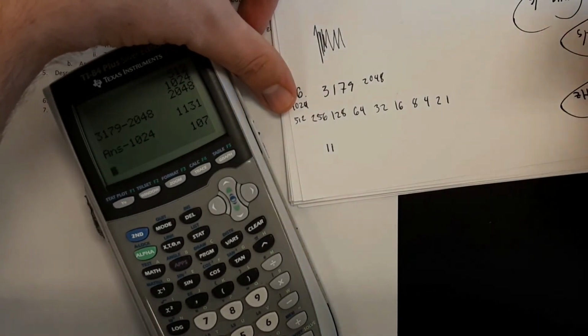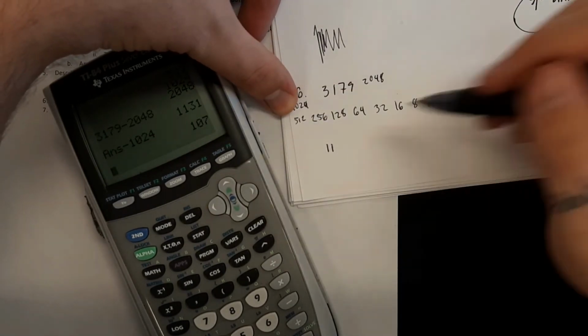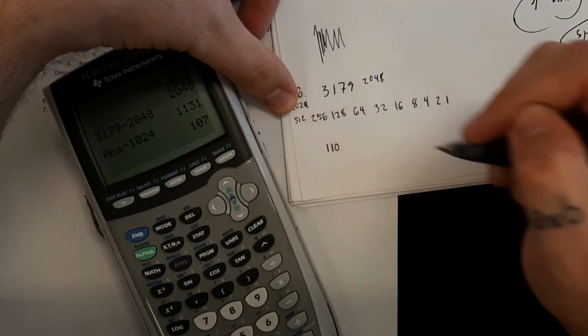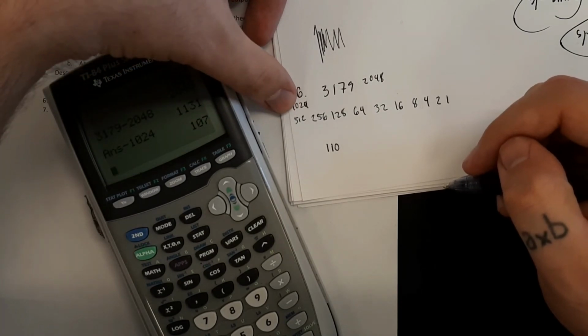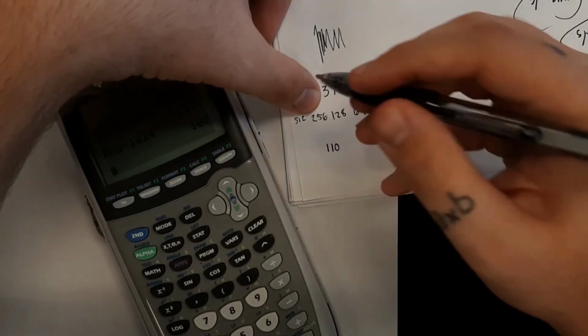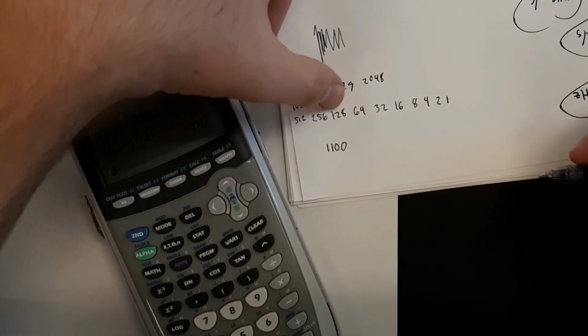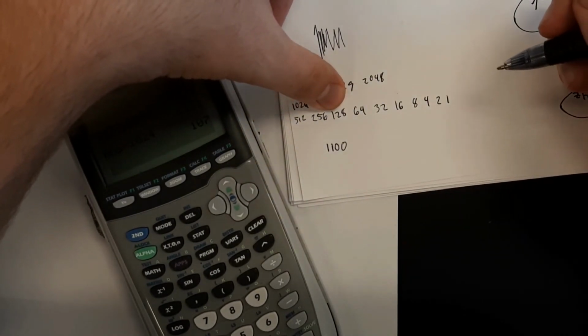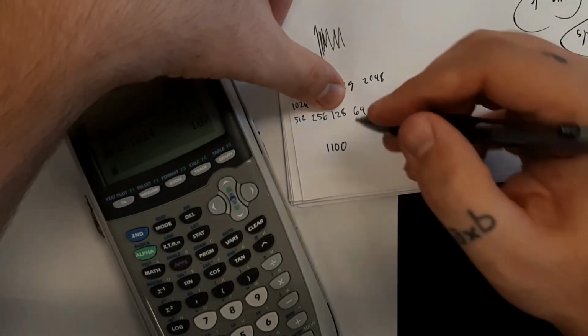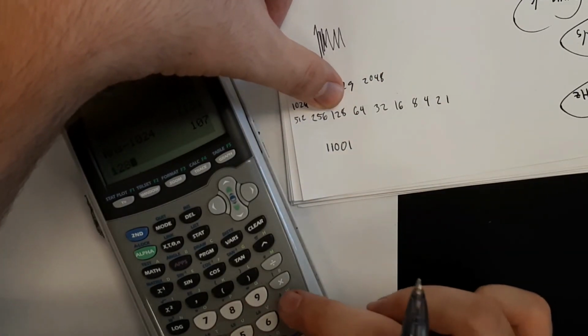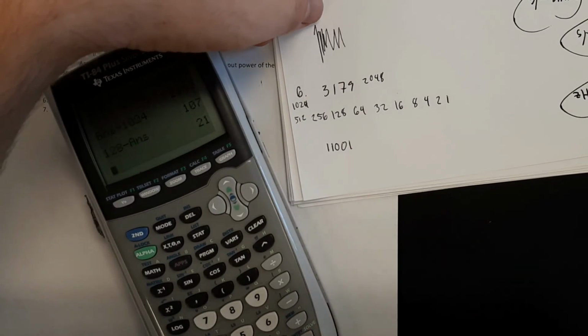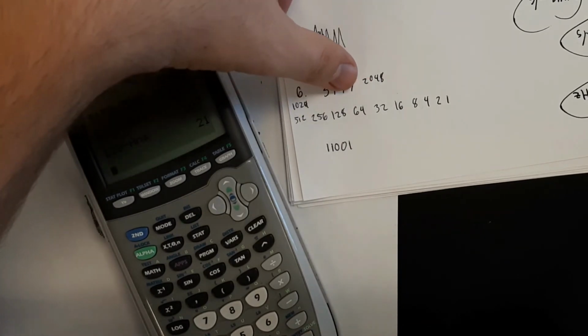You're good to go. Okay, so 107, smaller than that number, goes in 0 times. 256, smaller than that. 107 goes into 128 one time. So 0 there. All right, so 128 minus that, now I'm left with 21.